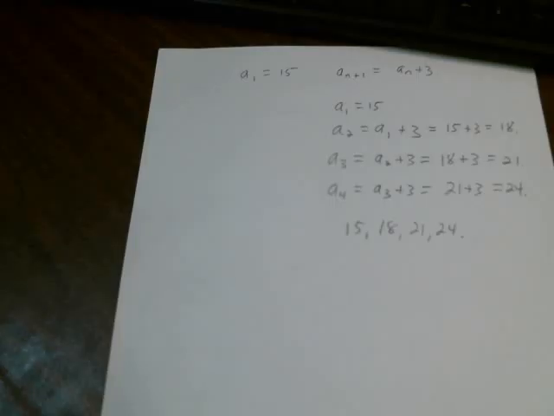Okay, let's see. I'll do some worked examples in a separate video to give some variety for recursion formulas. And please let me know if anything's unclear, or if you could use more of these videos.